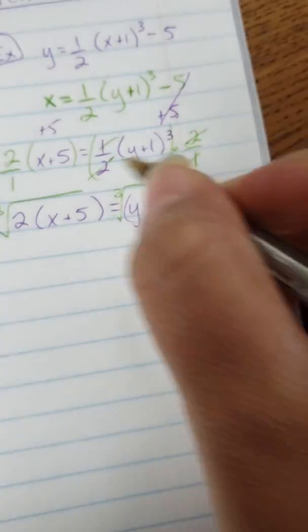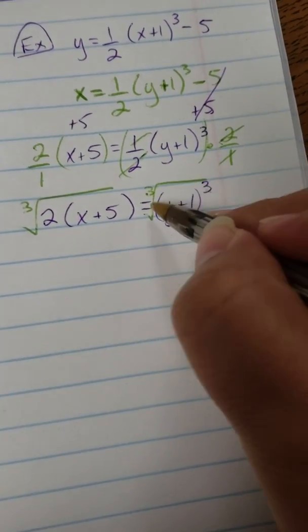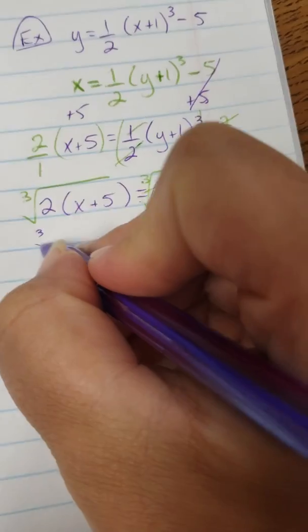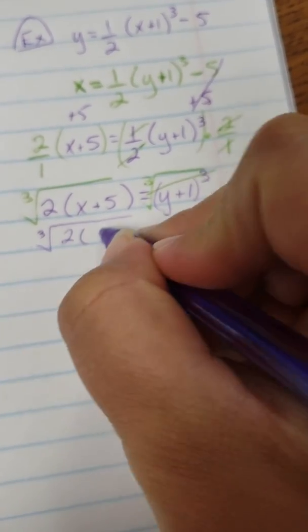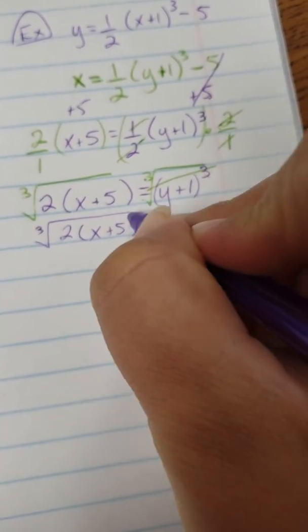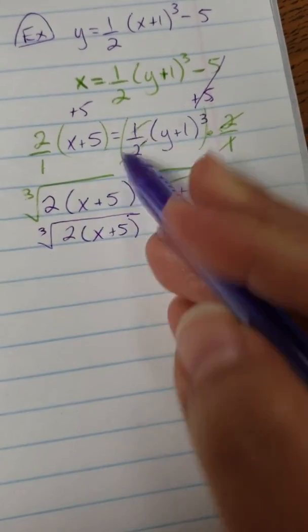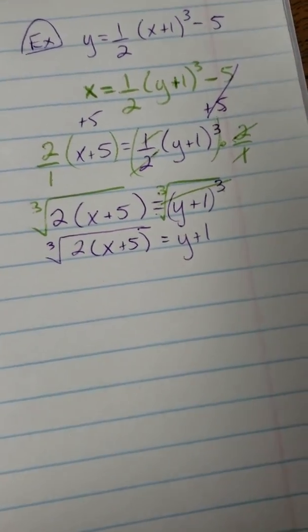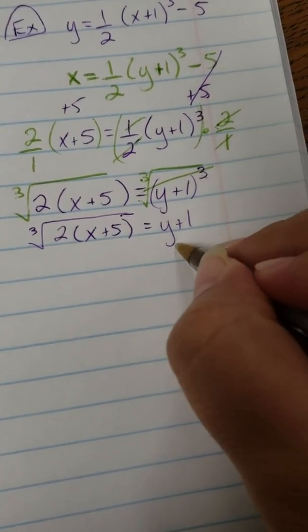So you see from here, it's the same steps as before. This is gone. Bring everything down. So I have the cube root of 2 parentheses x plus 5, so I'm just copying this, is equal to y plus 1. And we have one more step, which is that 1.